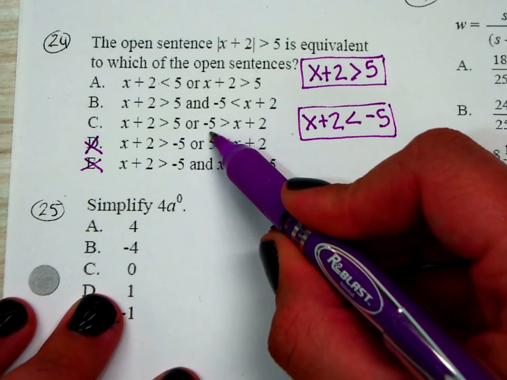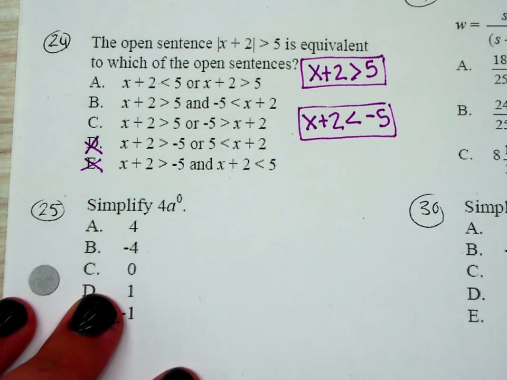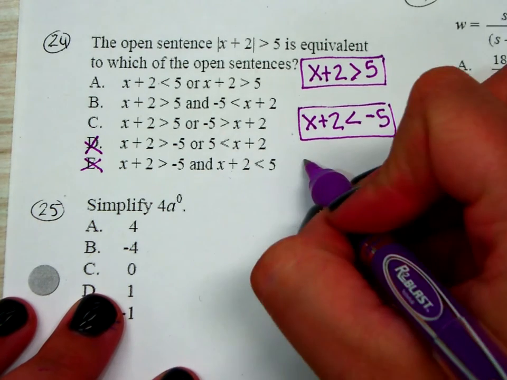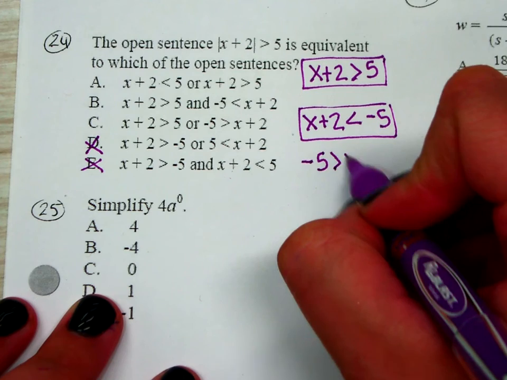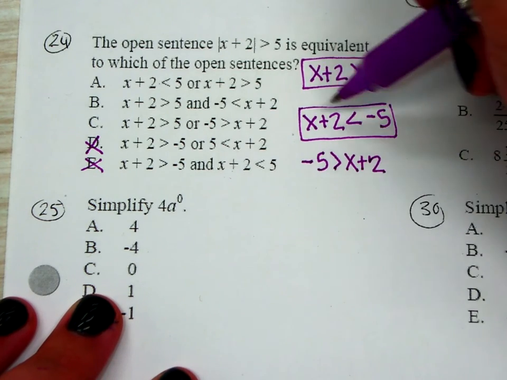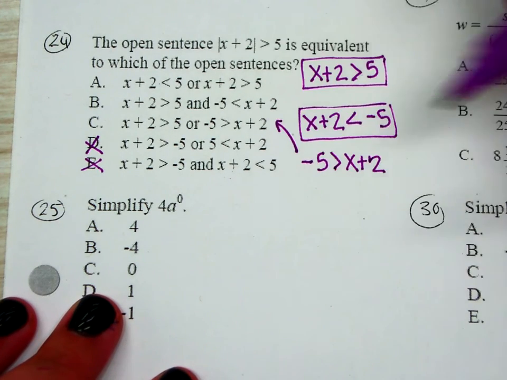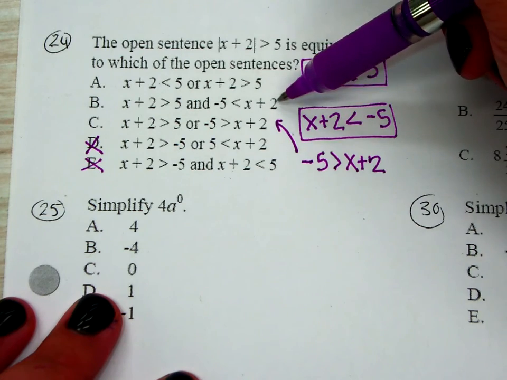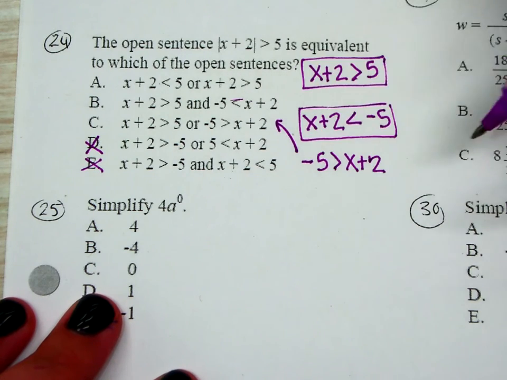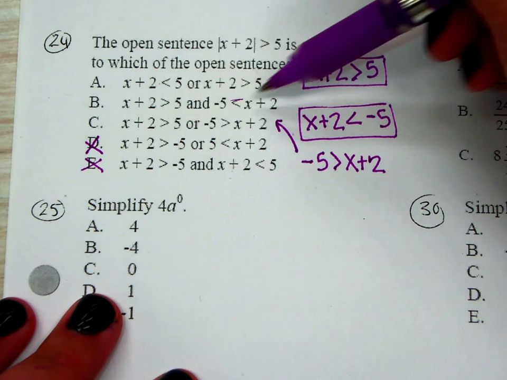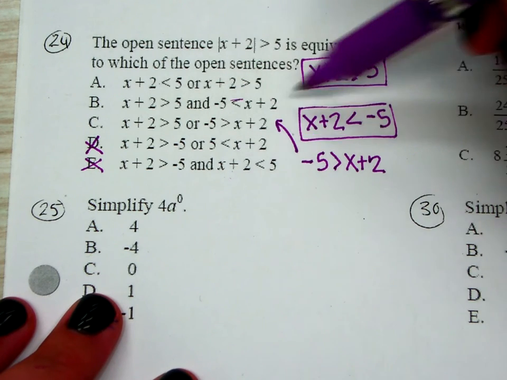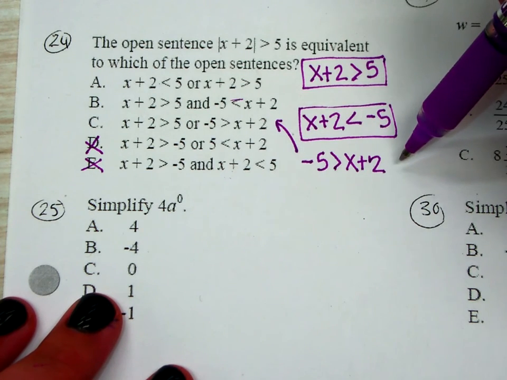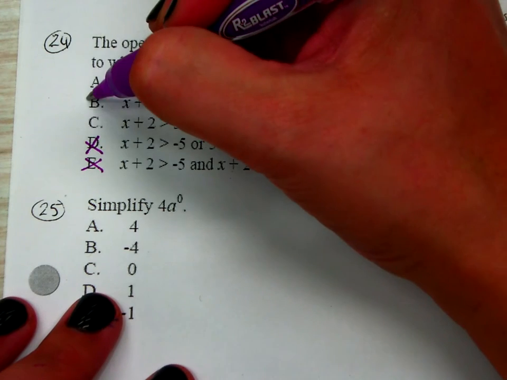Or negative 5 is greater than x plus 2, which if I flipped this, negative 5 is greater than x plus 2. These here match C. Okay? If I'm looking at this answer, x plus 2 is greater than 5 matches here. This is negative 5 is less than x plus 2, which does not match here. So B is out.